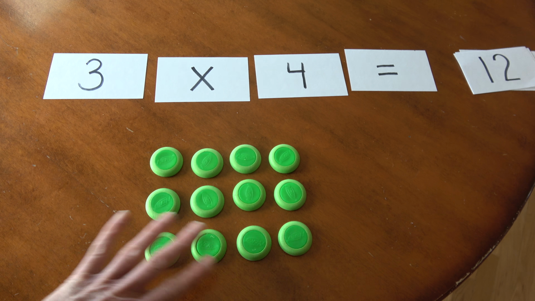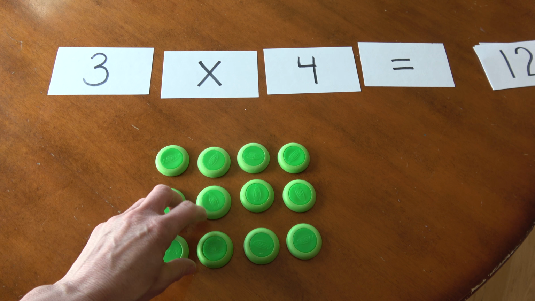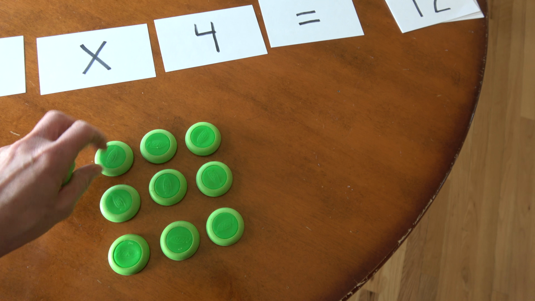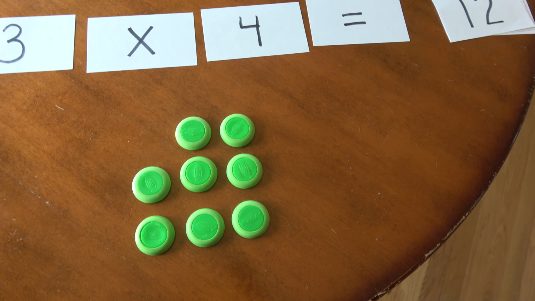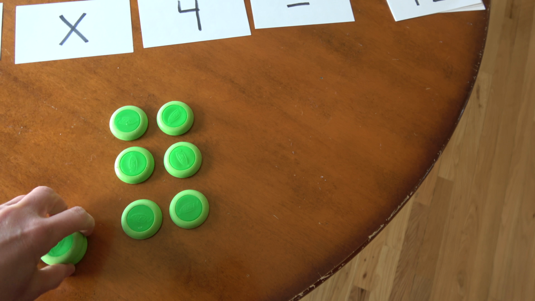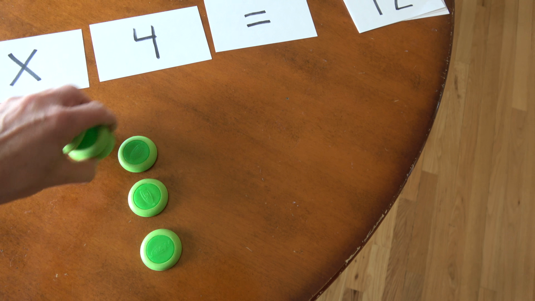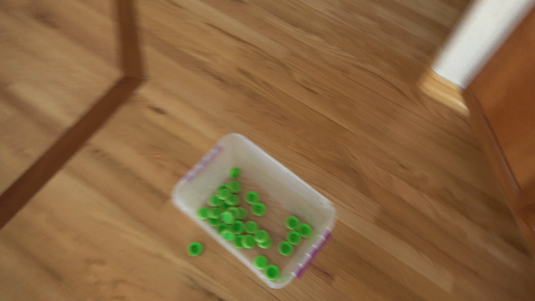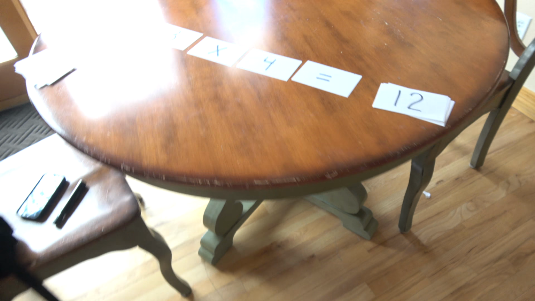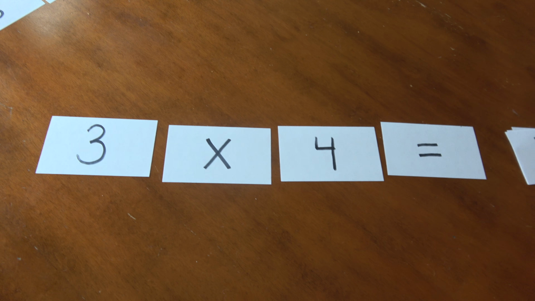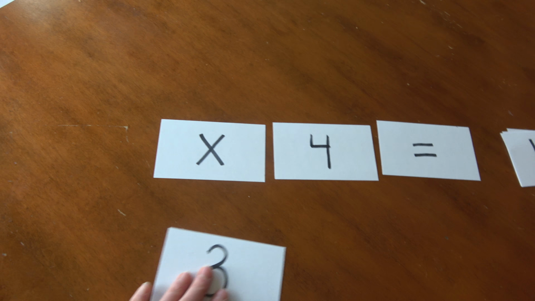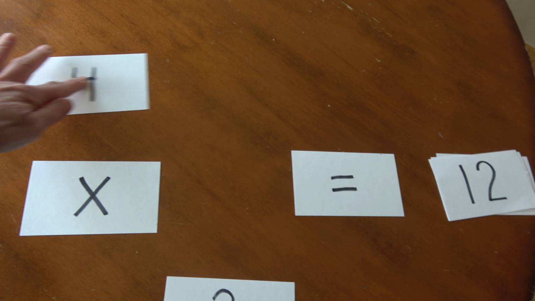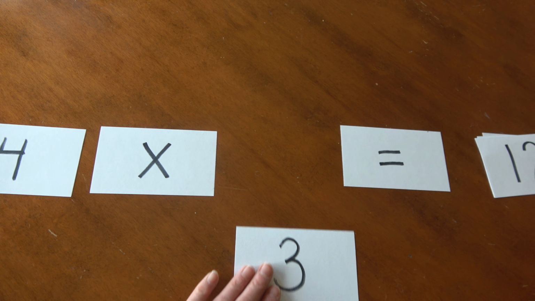So now I'm going to reset. I'm going to put these away. I'm going to reset. This time, I'm going to switch these around, make a new problem. I'm going to do 4 times 3.